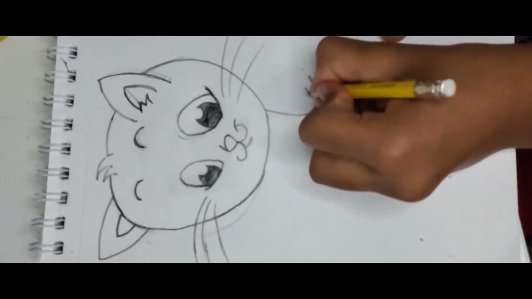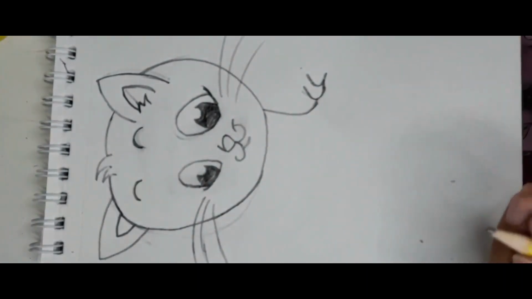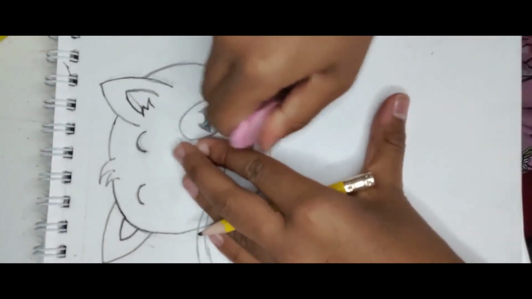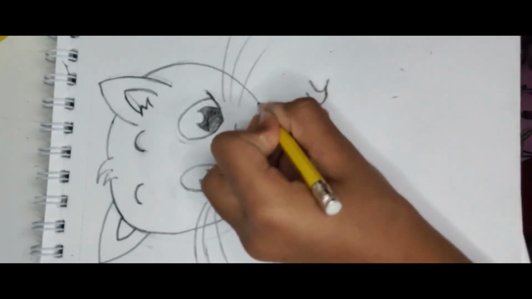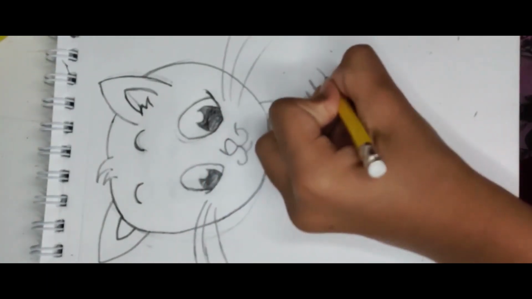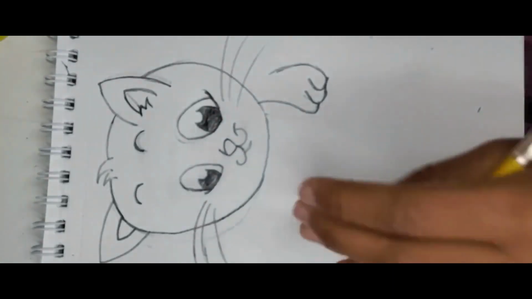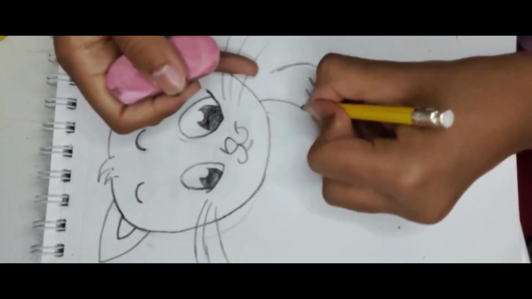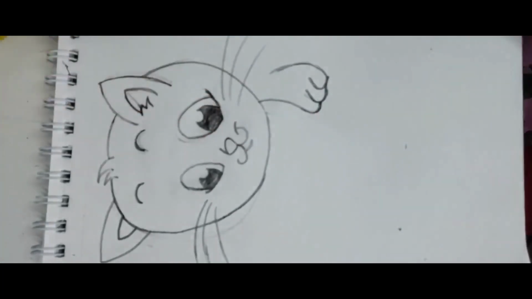Let's do that here again. I'm going to change this now. A little curve should do the trick. Wow, it's pretty good so far.